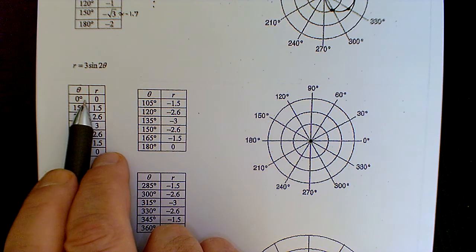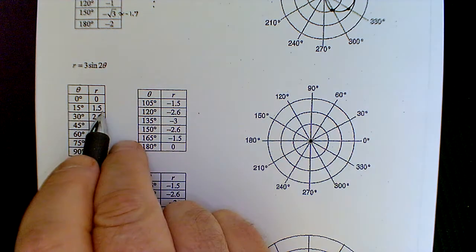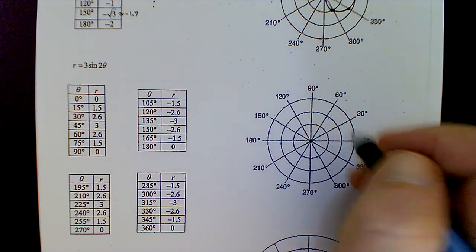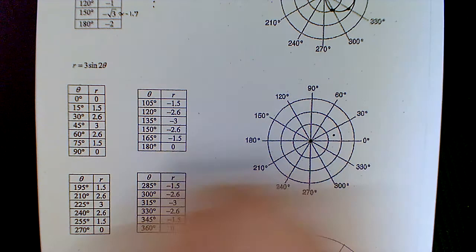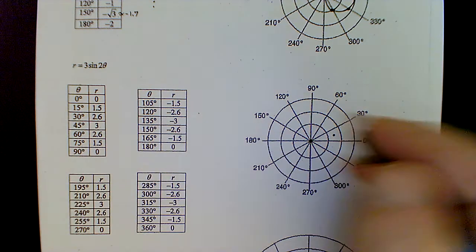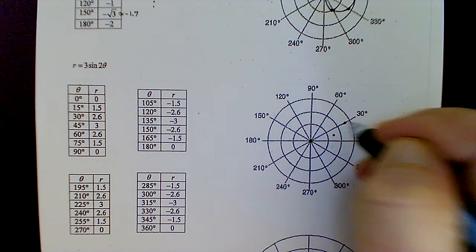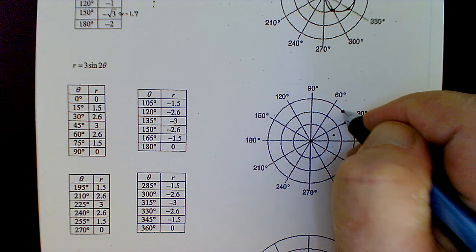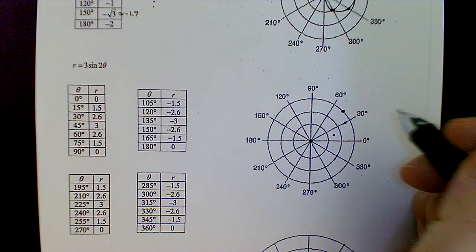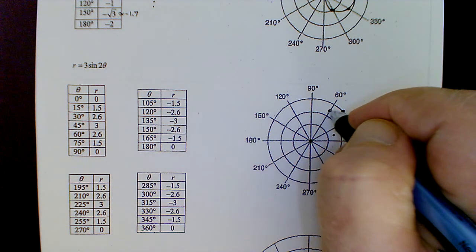Okay, at 0 degrees it's 0, so that's the pole. At 15 degrees it's 1.5, so halfway between 0 and 30, 1.5, right around there. At 30 degrees it's 2.6, so kind of guesstimating right around there. At 45 degrees it's 3, so halfway between 30 and 60. At 60 degrees it's 2.6 again, so right around there.